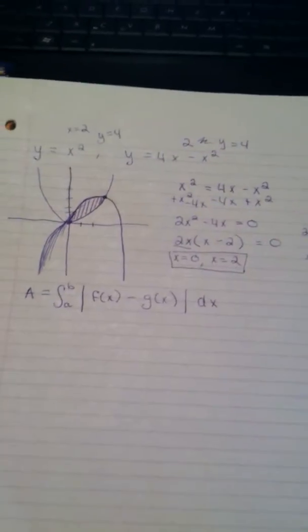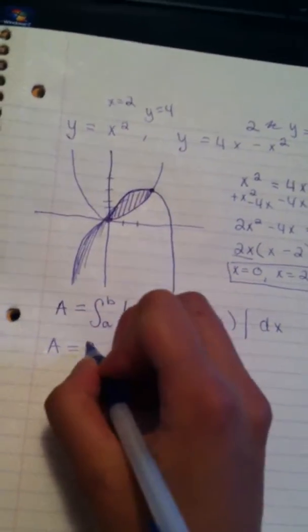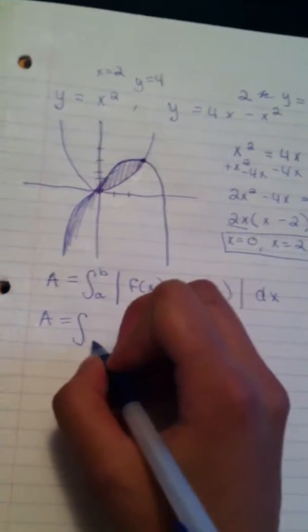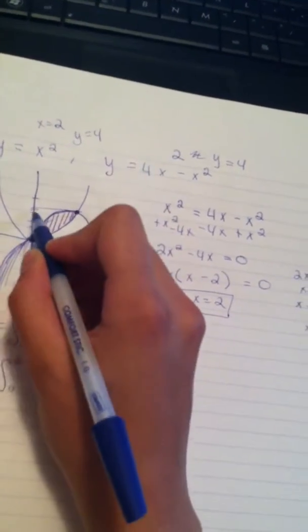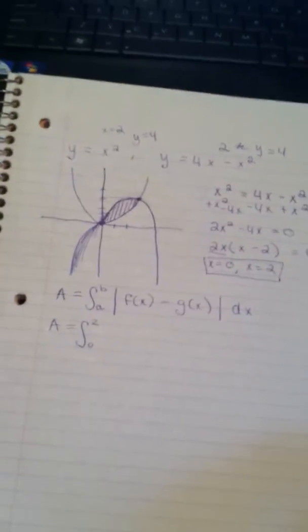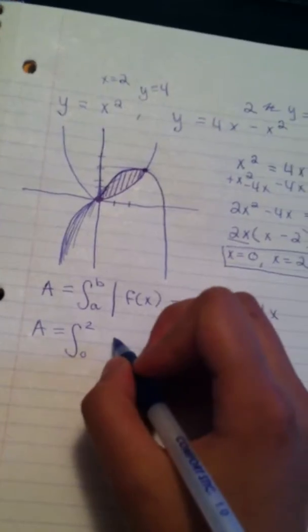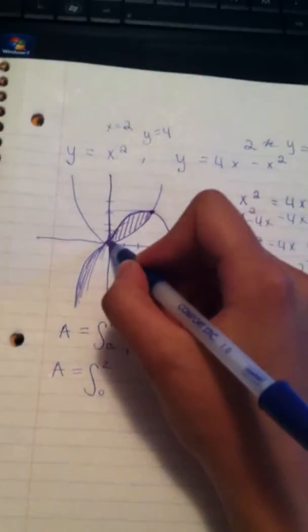Now, plugging all the information we've collected in, we can say A equals the integral from 0 to 2, because those are the parts where they intersect. And it's going to be f of x, the top function.